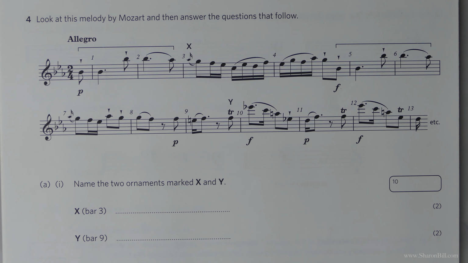Alternatively, you could call that a leaning note. Either one of those will be okay. The appoggiatura, or the leaning note, is where we divide the time values between these notes and equalise it, unlike the acciaccatura or the crush notes where you just sort of squish it in. You crush that note in. So just be careful you've got the right one there. And then at Y we have here, nice and easy to recognise, that's your trill. Pretty obvious really with the TR. Alternatively, you can call it a shake, but I think trill's pretty obvious really. So that's that. Let's look at the next one.